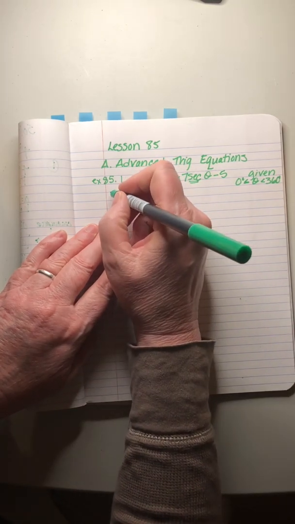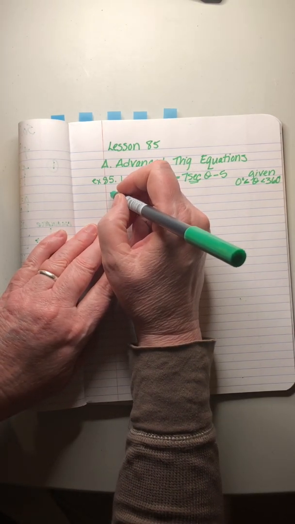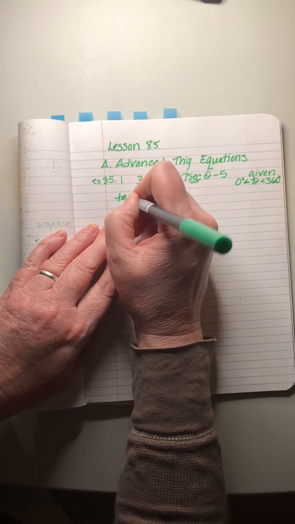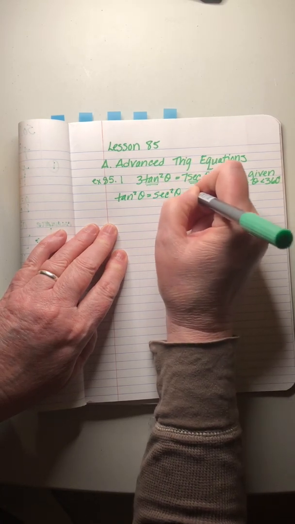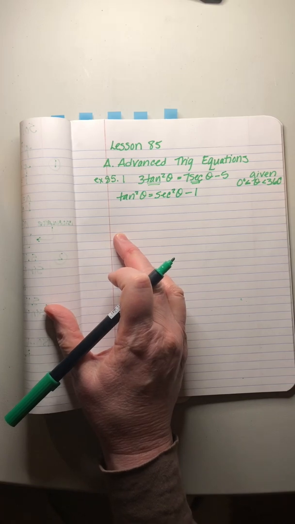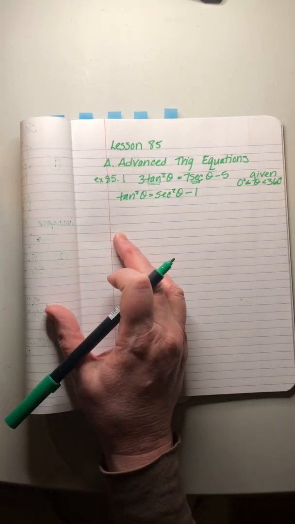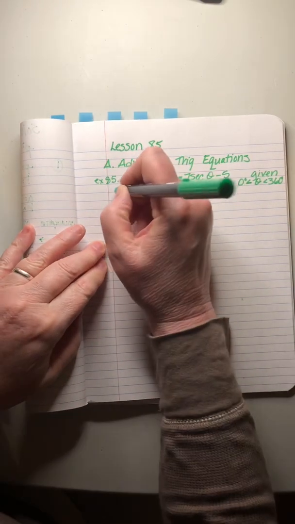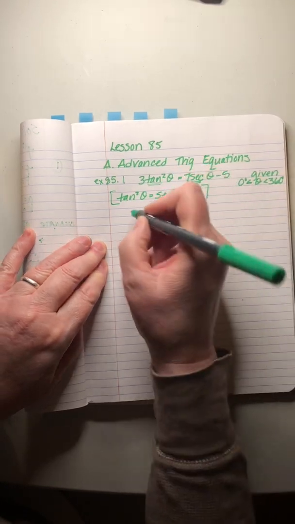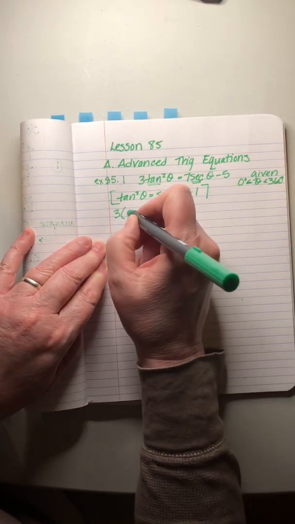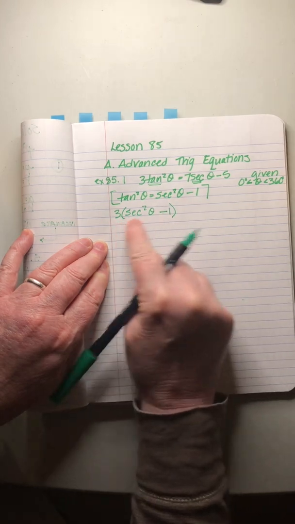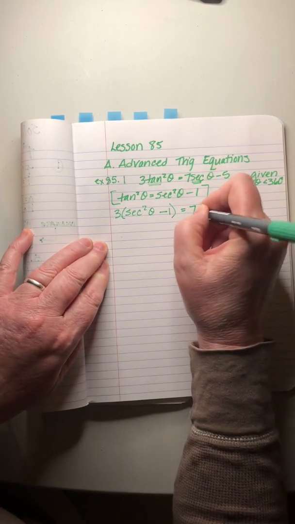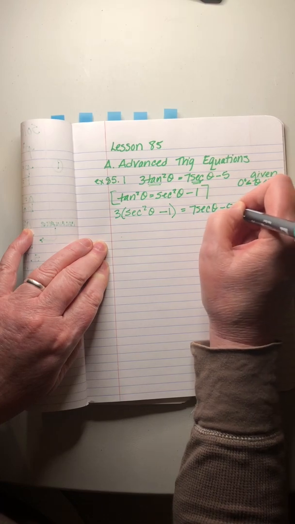I'm going to use the identity that tangent squared theta equals secant squared theta minus 1. Remember that for the review problem this week, we're going to do memory testing on the trig identities, so make sure you have those. Okay, so that's the one we're going to use. We're going to substitute that in right there, so let's do it. 3 times the quantity, secant squared theta minus 1, quantity, right? We have to put parentheses around that because we'll have to distribute, equals 7 secant of theta minus 5.